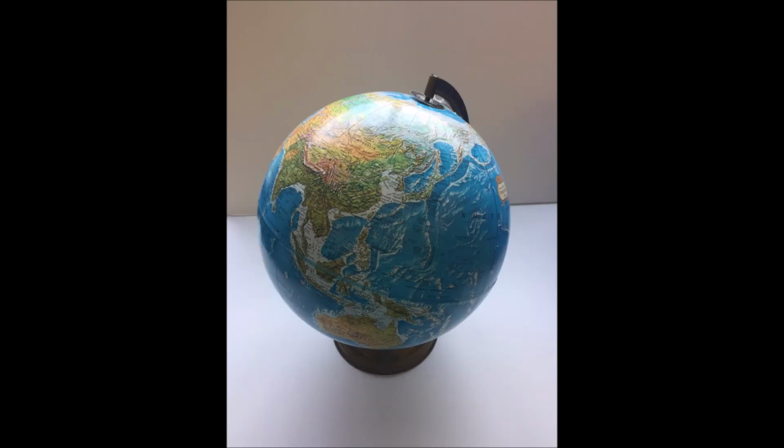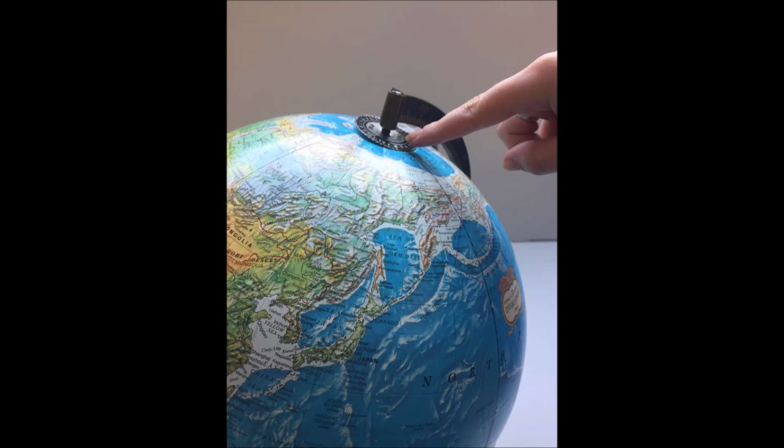To begin our process, we took a standard 12-inch classroom globe and found the conversion ratio between the globe's circumference and the Earth's circumference. Since we planned to create as realistic a representation of the atmosphere as possible, we had to dismantle the globe so as to cover it completely with our atmosphere.